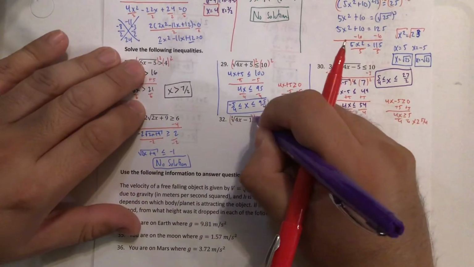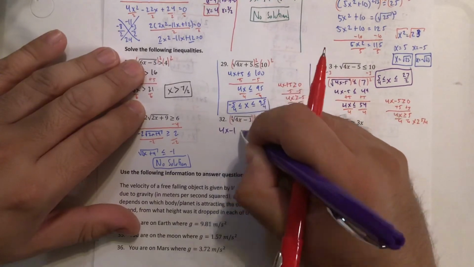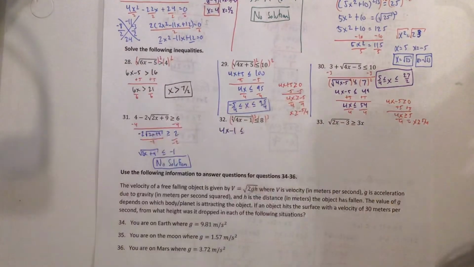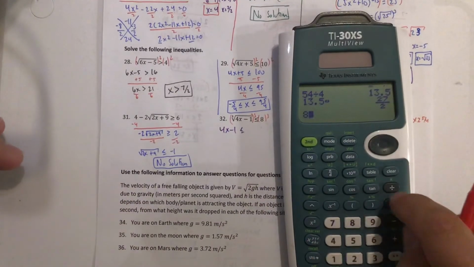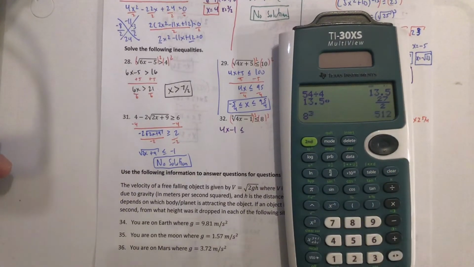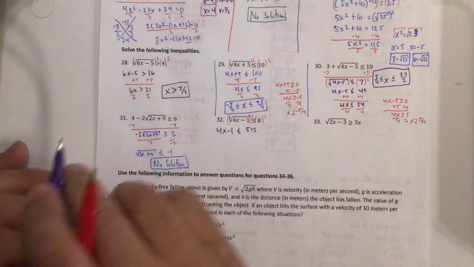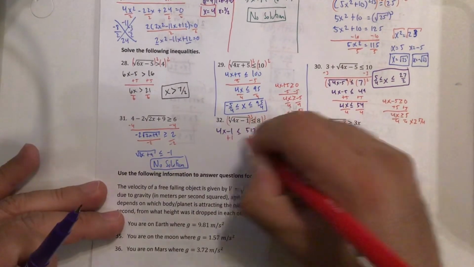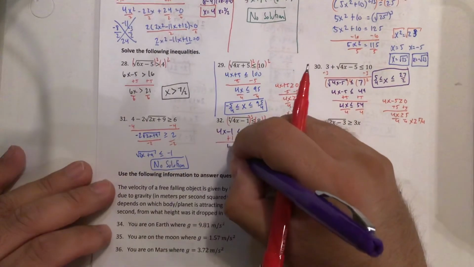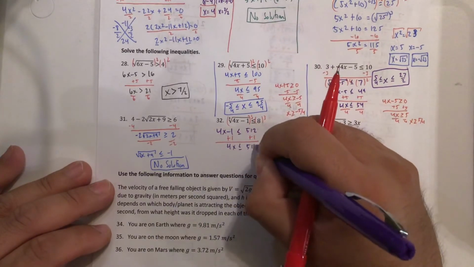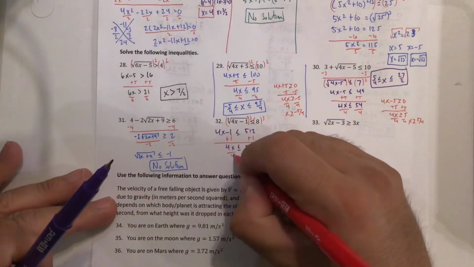So we have the cube root and the cube cancel out, so 4x minus 1 is less than or equal to, I don't actually know what 8 cubed is, so let's go ahead and put this in the calculator. 8 cubed is 512. We're going to go ahead and add 1 to the other side. So 4x is less than or equal to 513. Divide both sides by 4.